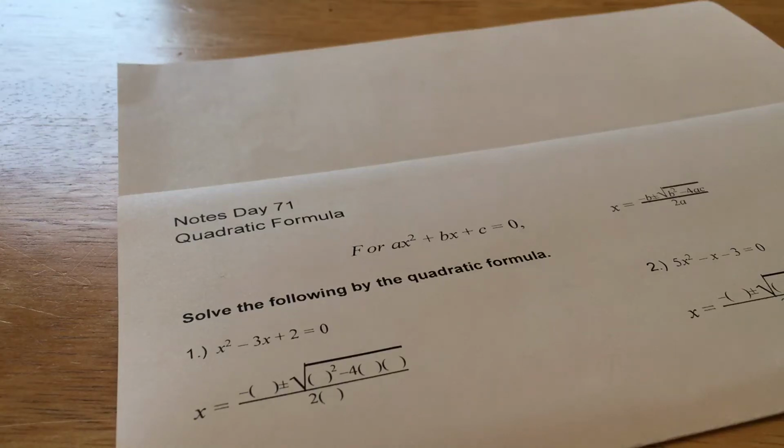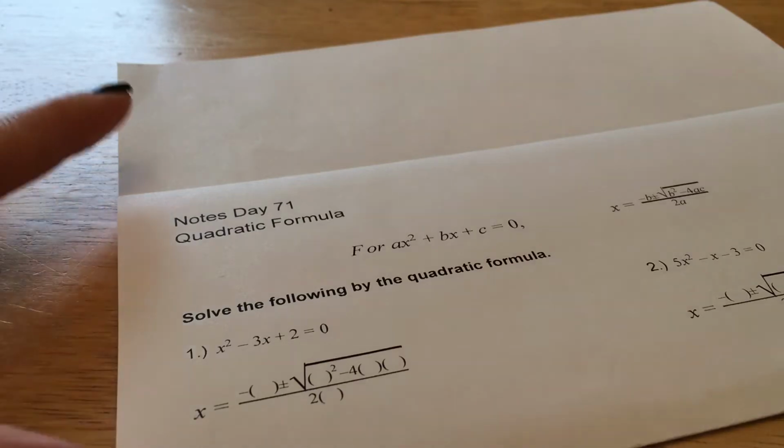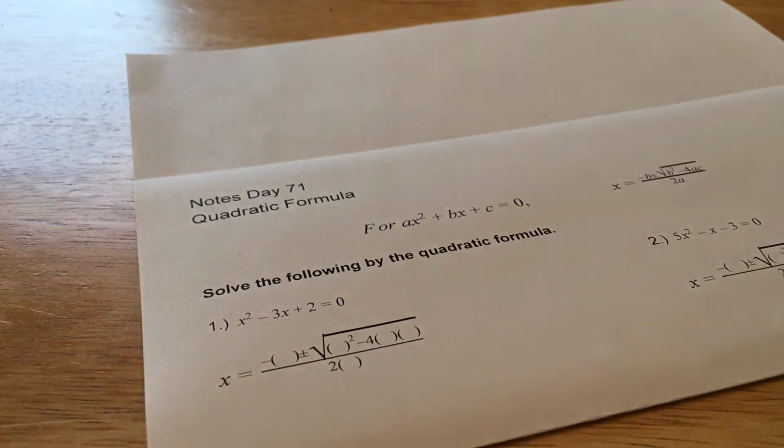Continuing with our solving quadratic equations, today we're going to talk about the quadratic formula. On day 70, we talked about solving quadratics by factoring. We would use the zero product property, factor our quadratic, set each factor equal to 0, and then we were able to solve each factor independently to get our two solutions.